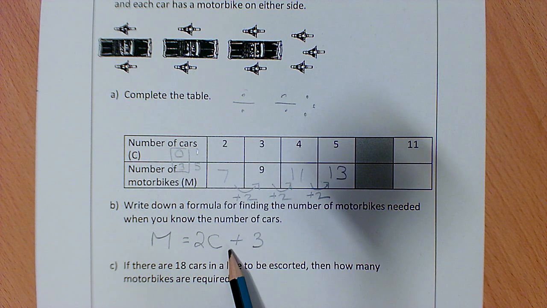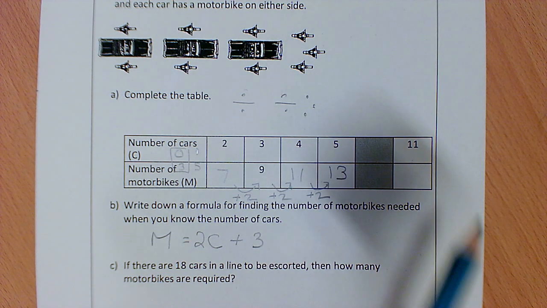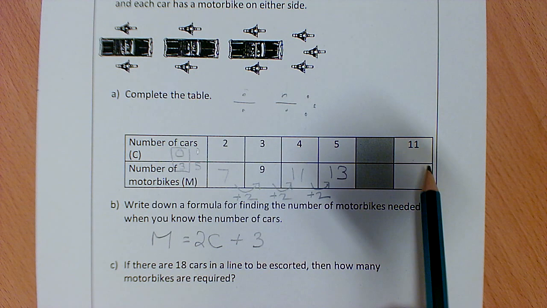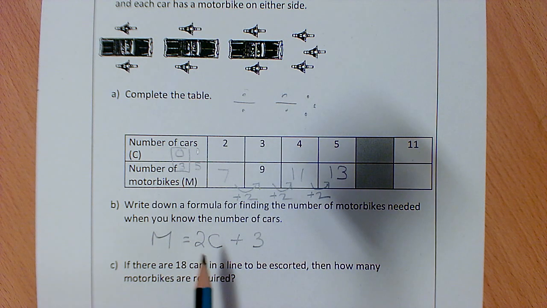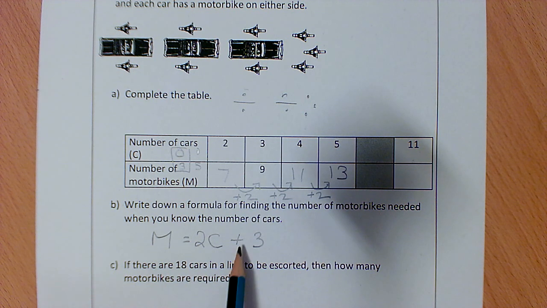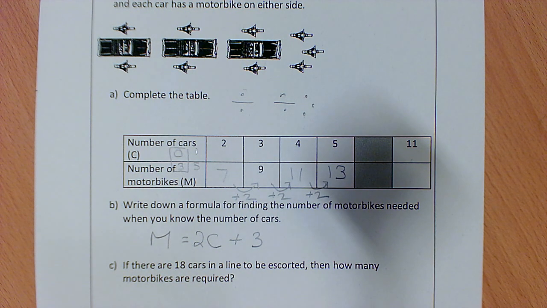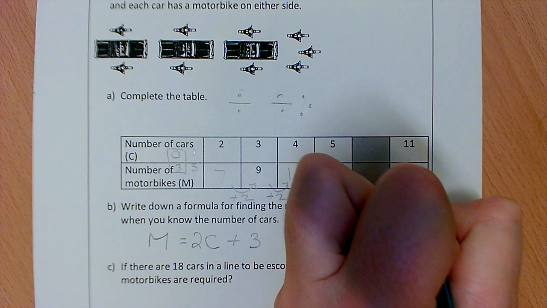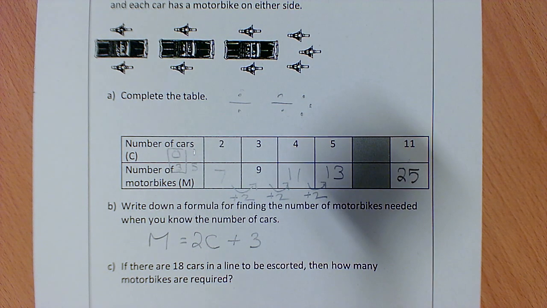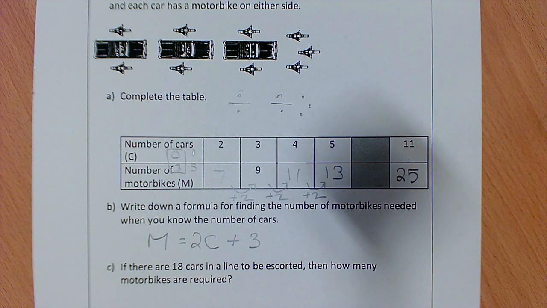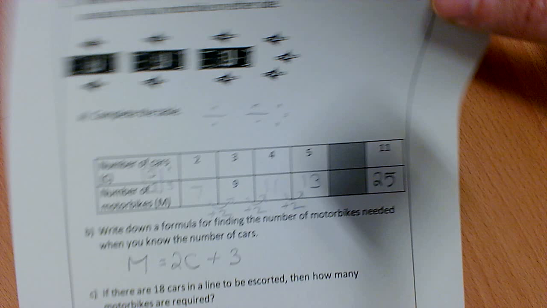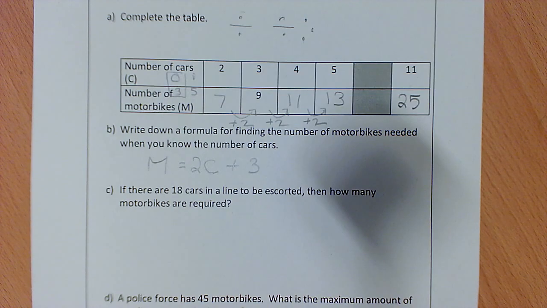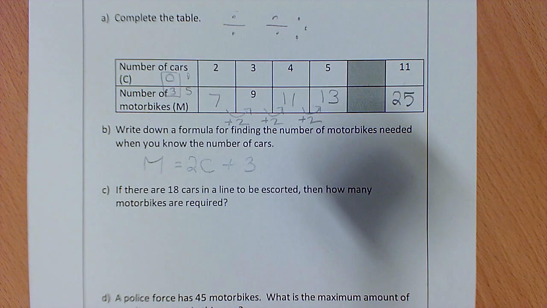So we can use our formula now to answer 11 and C and D. So if we have 11 cars, we're going to multiply that by 2. So 11 times 2 is 22, and add 3. 22, 23, 24, 25. So if we had 11 cars, we would need 25 motorbikes. Let's look at C. If there are 18 cars in a line to be escorted, how many motorbikes are required?